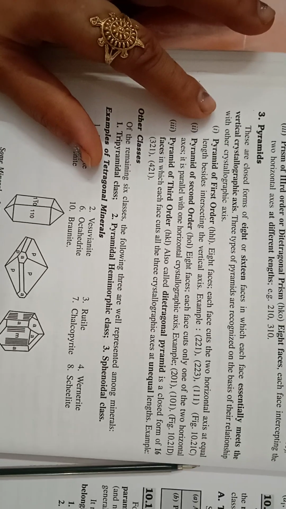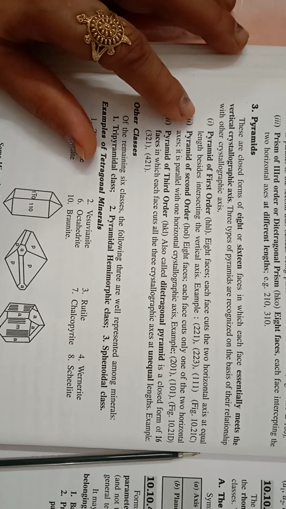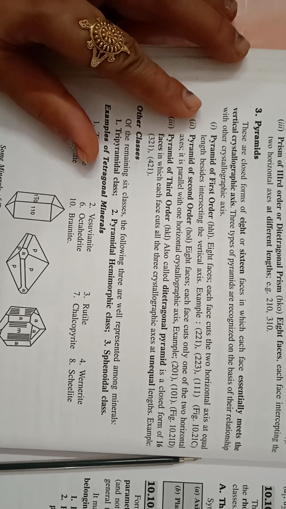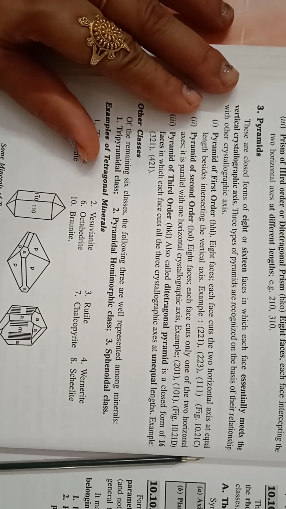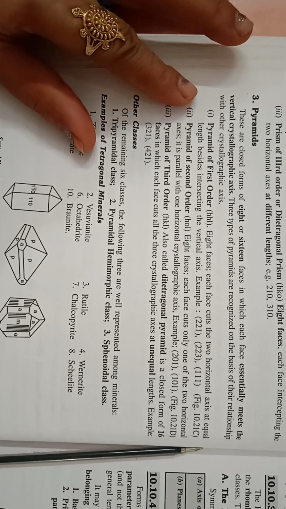Pyramid of first order, HHL: eight faces. Each face cuts the two horizontal axes at equal length besides intersecting the vertical axis. Examples: 221, 223, 111.